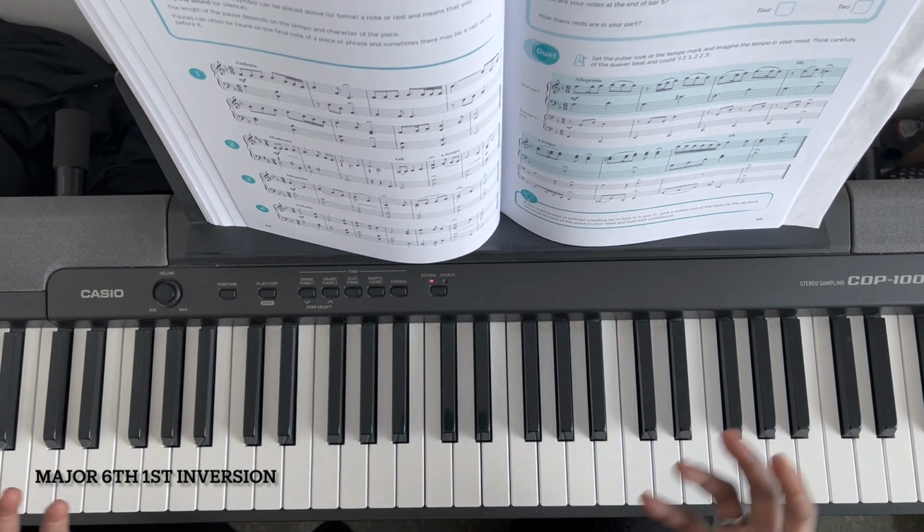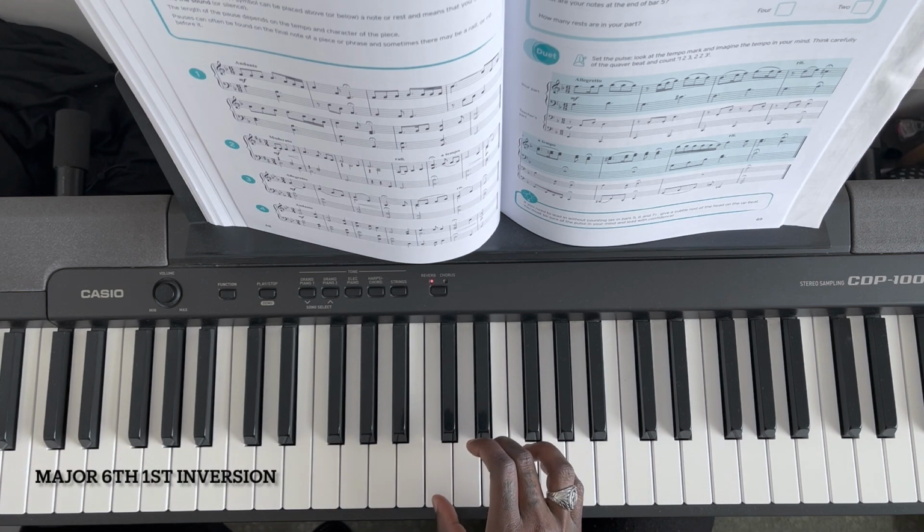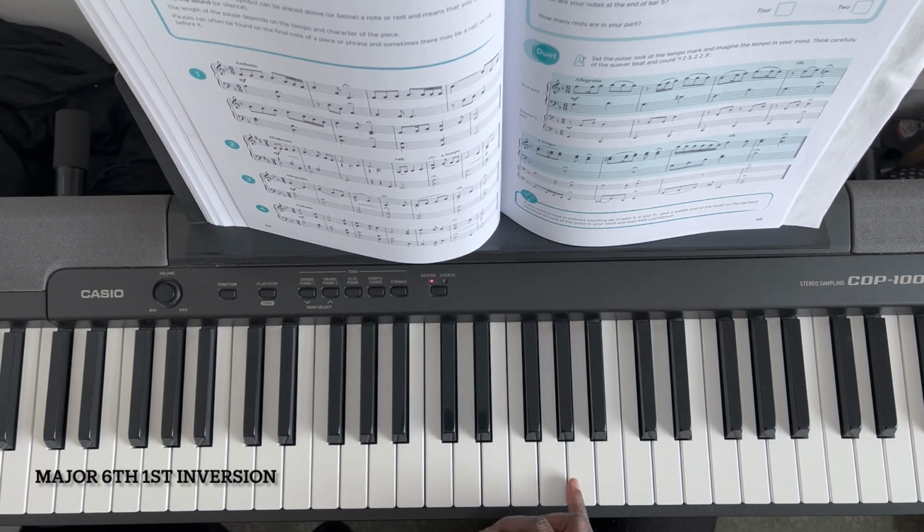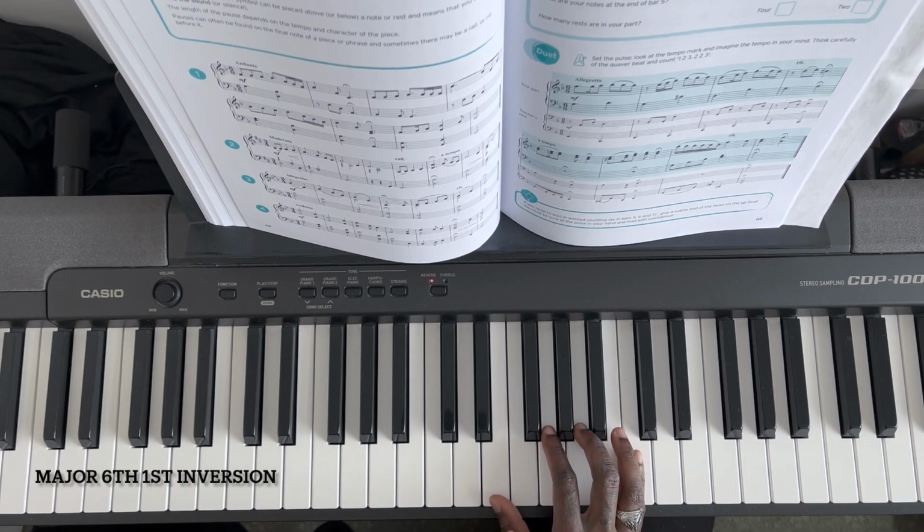So let's say we're in C, for example, okay? So your major triad will be this. And your major sixth chord will be just adding the sixth degree, which is A, okay? So 1, 2, 3, 4, 5, 6, 7, and back to the octave off of the major scale of C, okay? So if we want to play the first inversion, all we're doing is literally taking the root note and flipping it to the top, okay? So this is how the shape of the major sixth is going to look like.